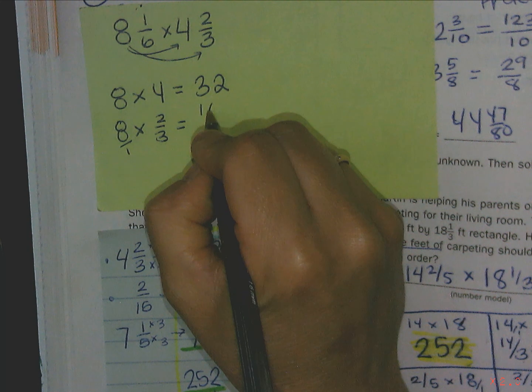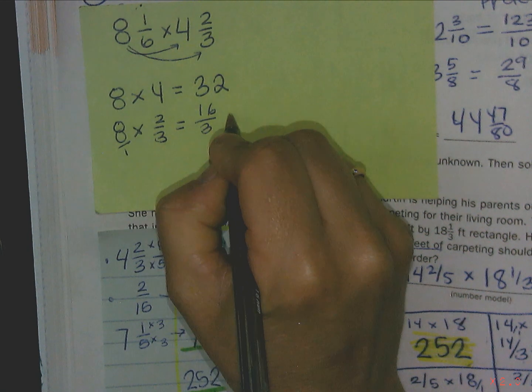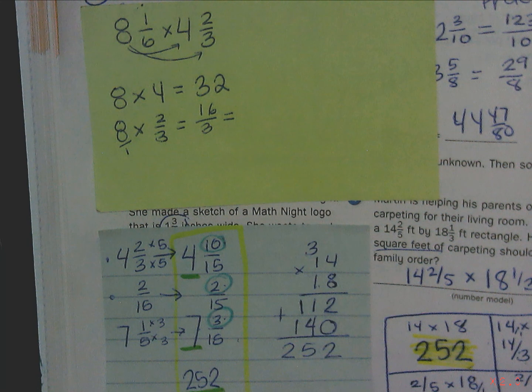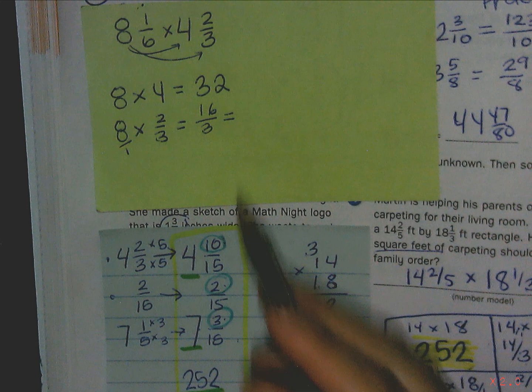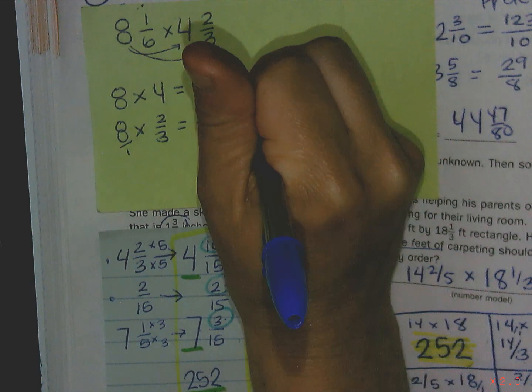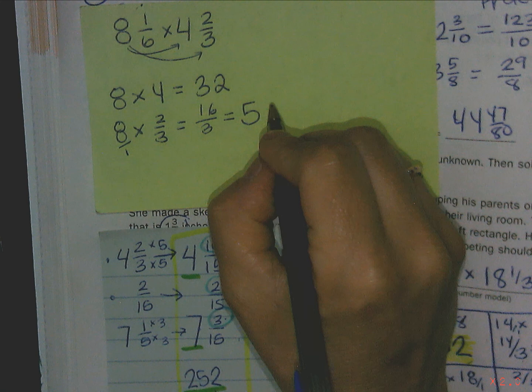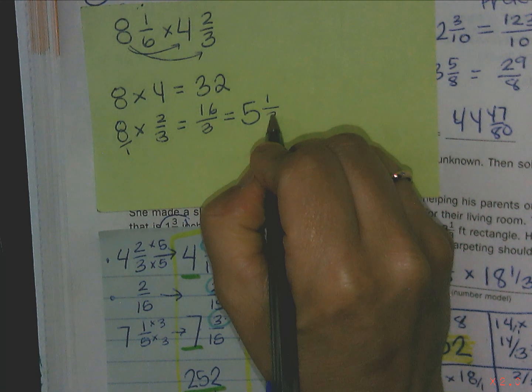is 16 thirds. I am going to change that into a mixed number right away because I know that I'm going to be adding up all of these numbers together. And so turning it into a whole number with a fraction is going to help me in my next step. So I want to think about, well, how many times does 3 go into 16? It goes in 5 times, which is 15 with 1 left over to make 16.